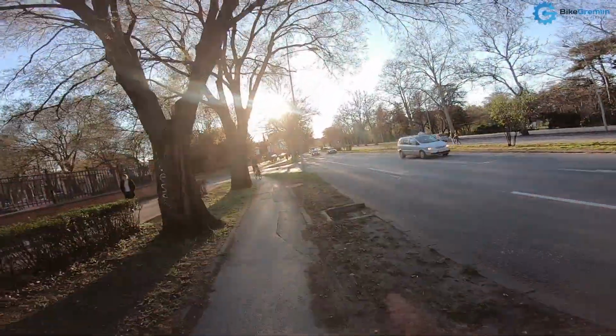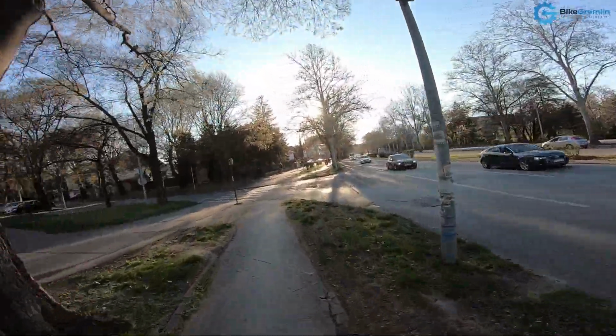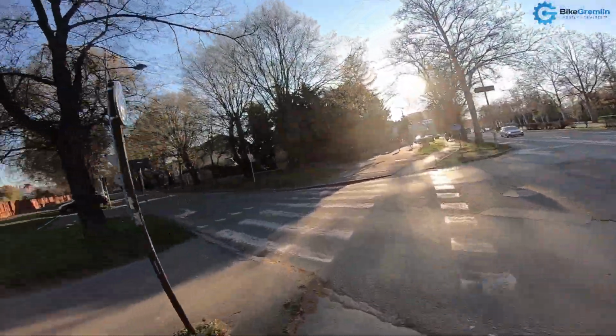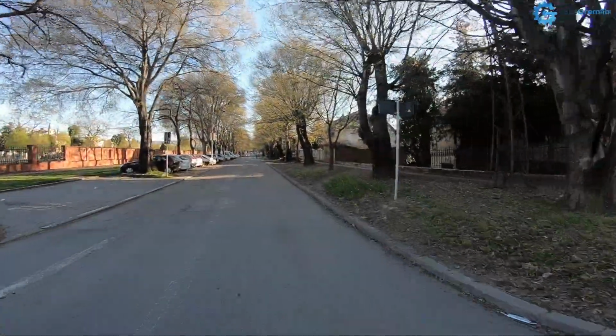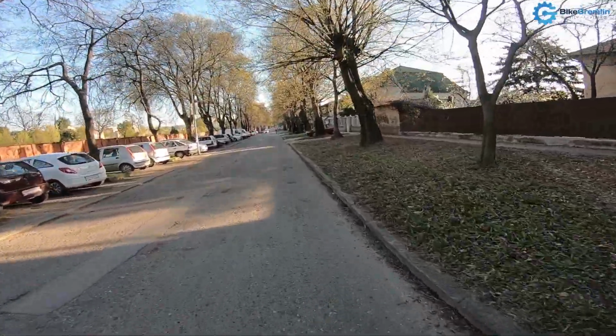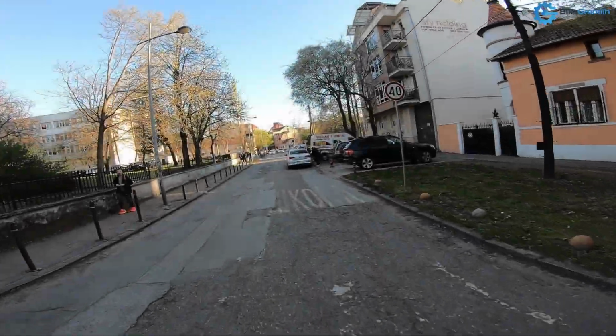And here I'm approaching an intersection, checking over my shoulder and signaling left with my arm to turn left and merging into a traffic lane.